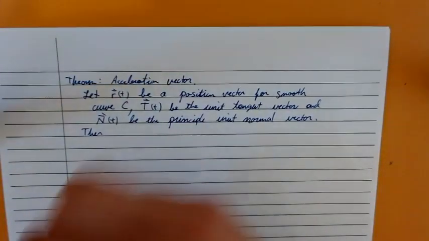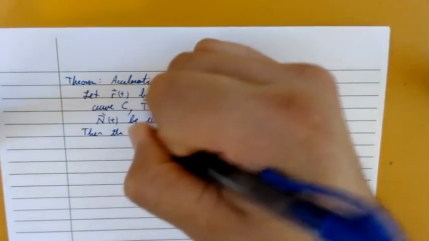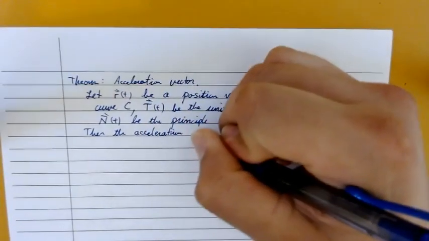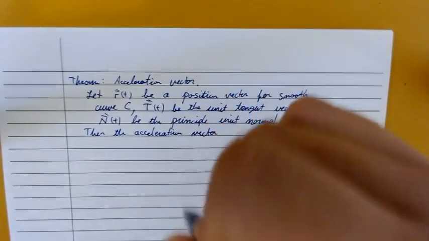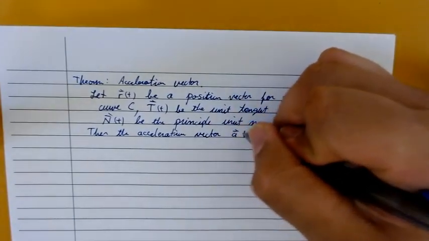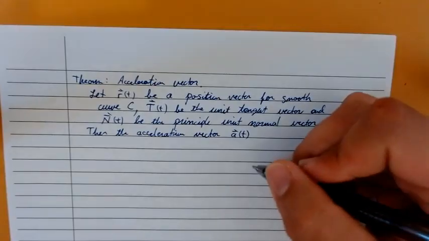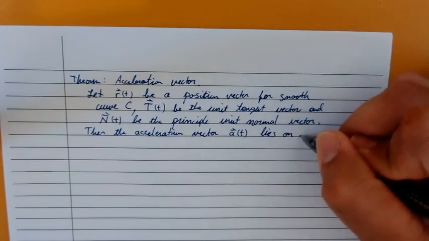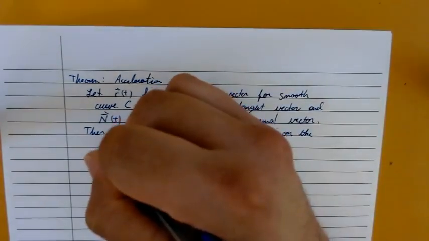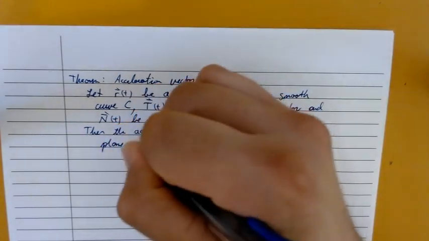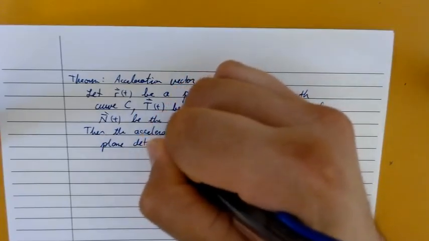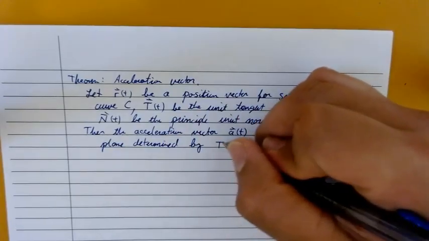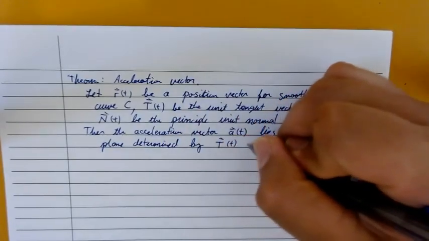Then the acceleration vector A of t lies on the plane determined by T and N.